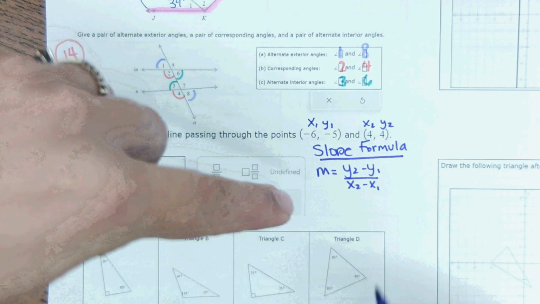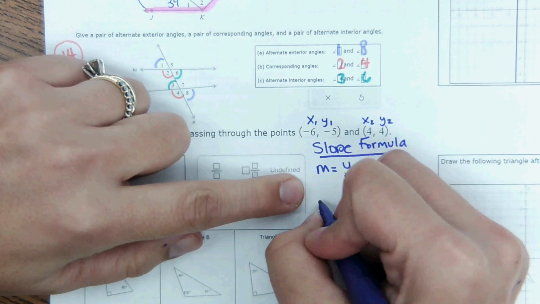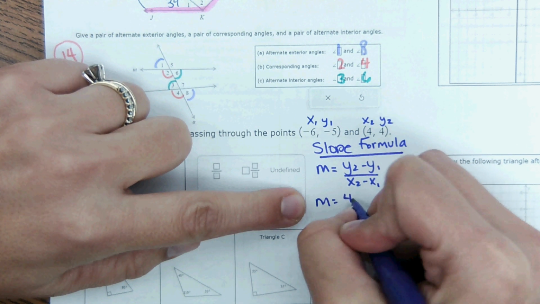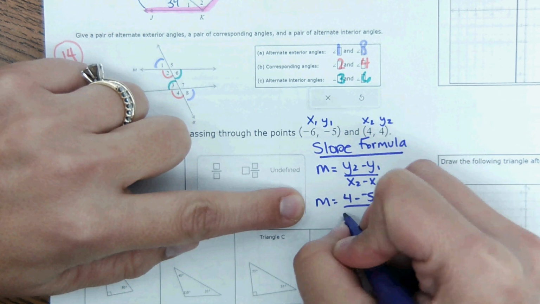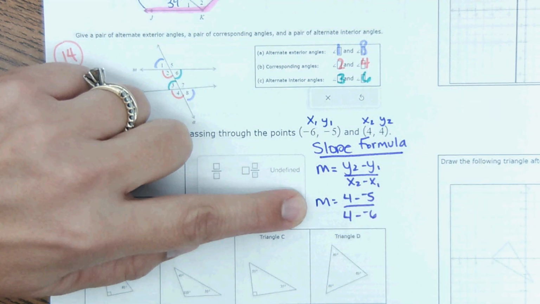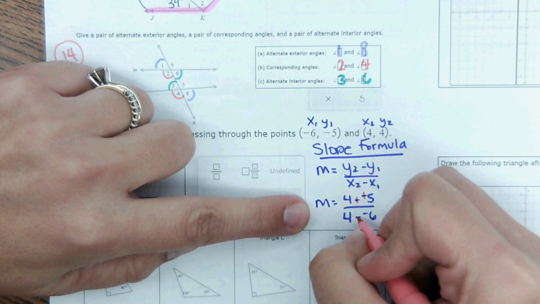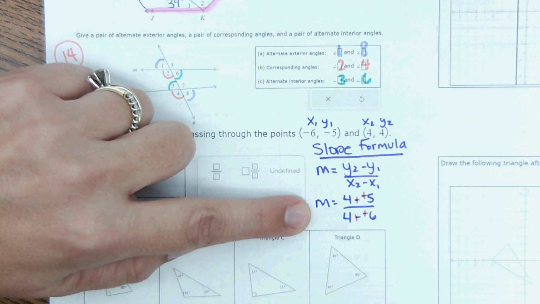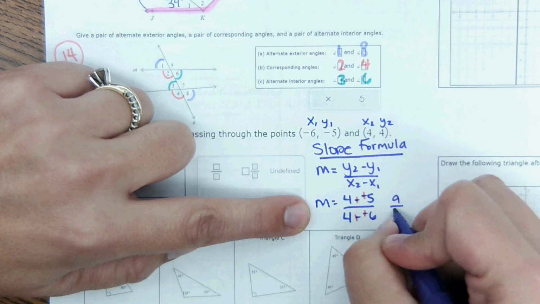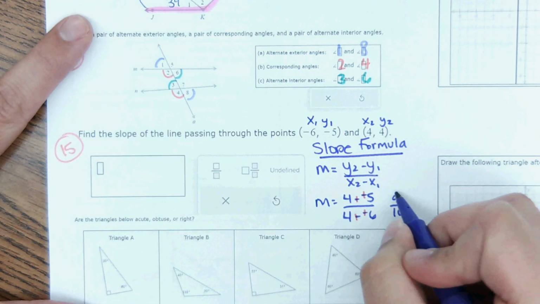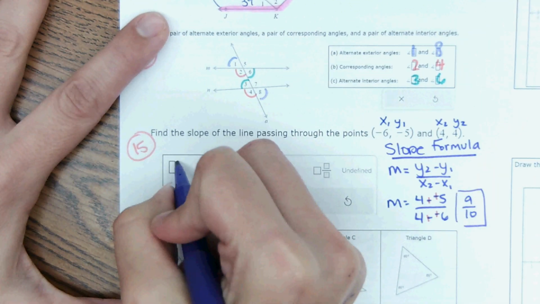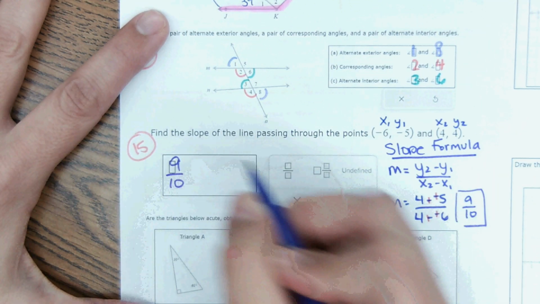And then you will plug these values into the formula. So 4 minus -5 over 4 minus -6. And then you just solve. Add the opposite here and add the opposite here. You'll get 9 over 10. And then you take this answer and you put it right here, 9 over 10, and that is your answer there.